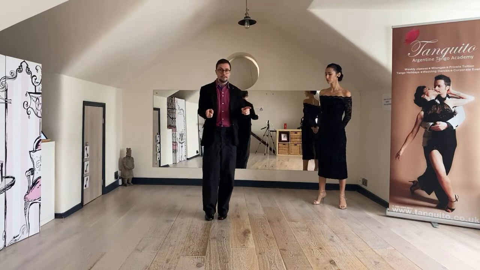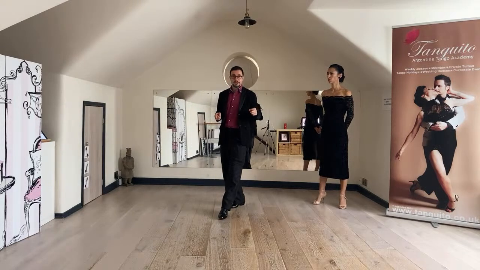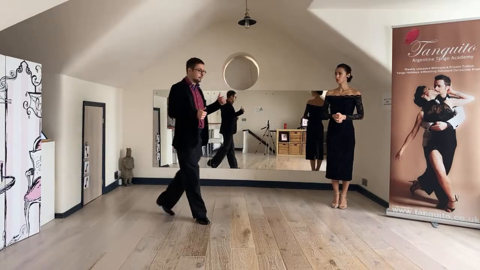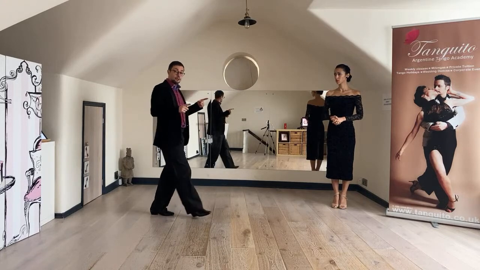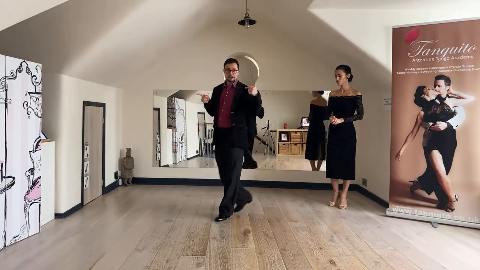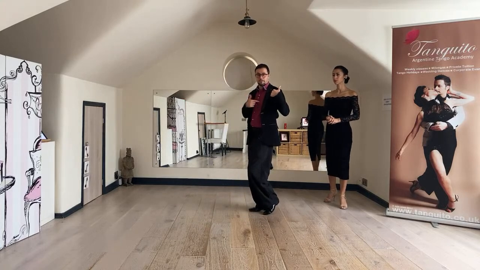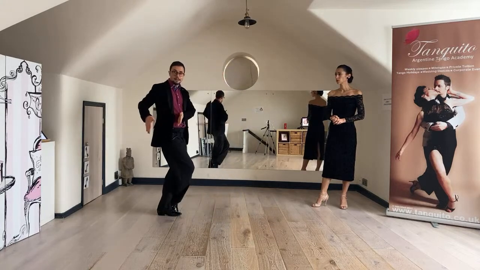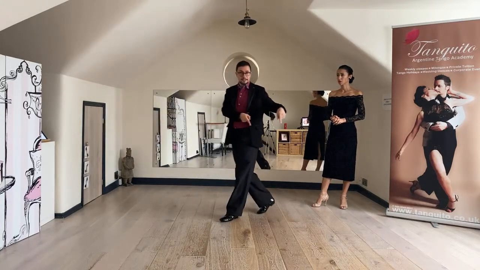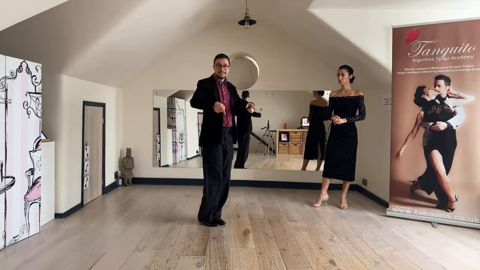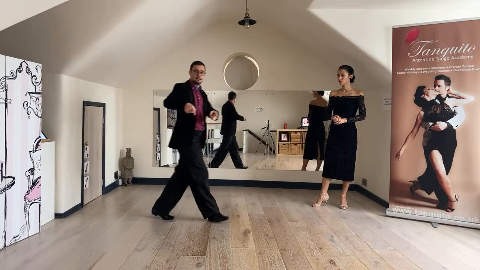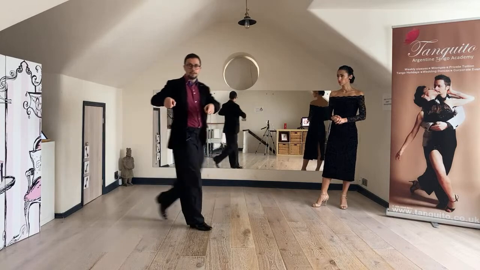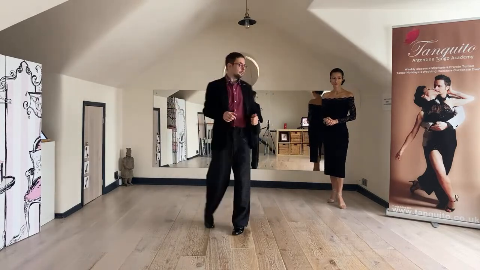Right, left, right, and here I can, if I want, add a little decoration which is a front cross. 1, 2, and 3, and I add the front cross here. Note, leaders, that as I'm doing that, I'm actually changing the direction of my chest and my hips, because I want my partner to go on this side, and then invite her to go on this side here, so she's constantly changing lane from inner lane to outer lane. 1 and 2, 3 and 4. Okay, so this is the basic structure.